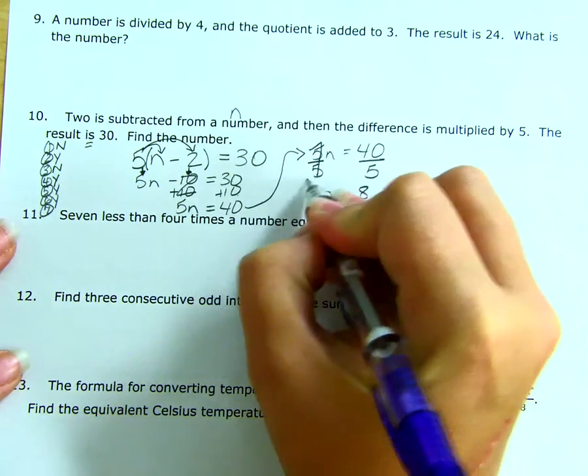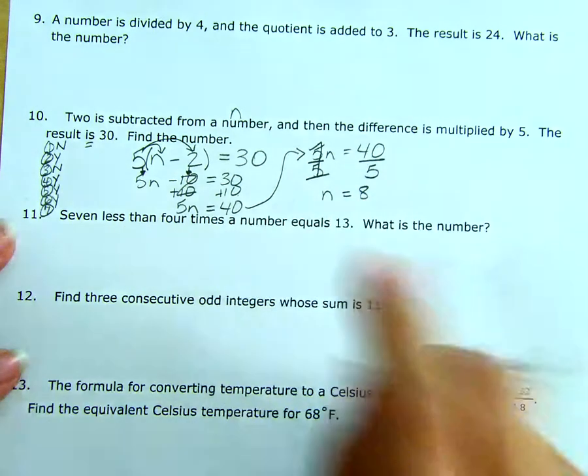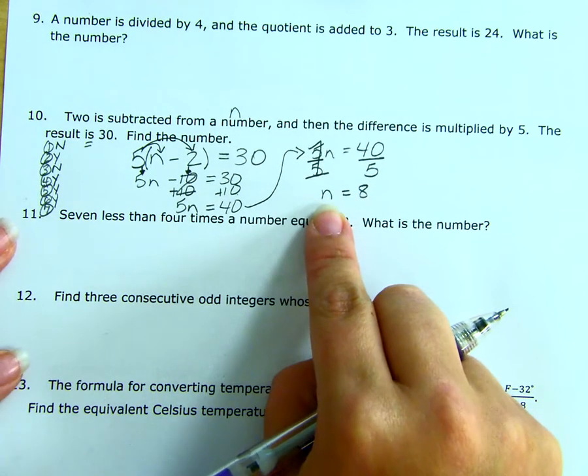Now this 5 here cancels to 1 because 5 divided by 5 is 1. And I'm left with that 1n. That's exactly what I wanted. I wanted 1n by itself.